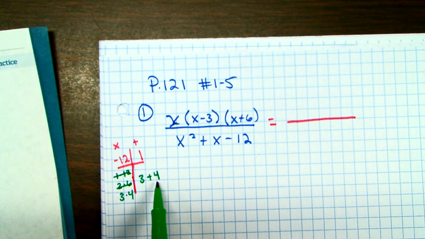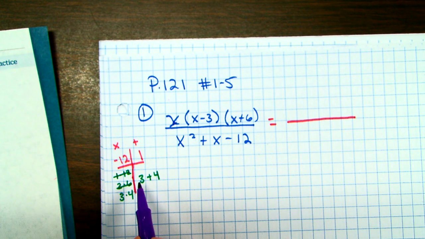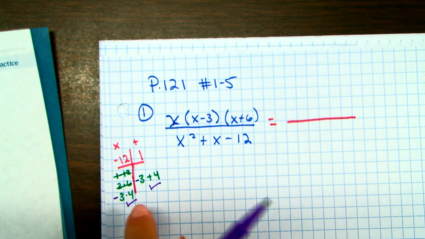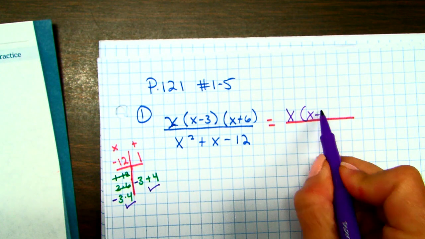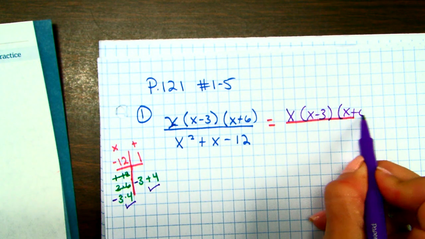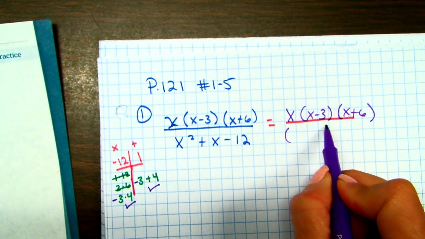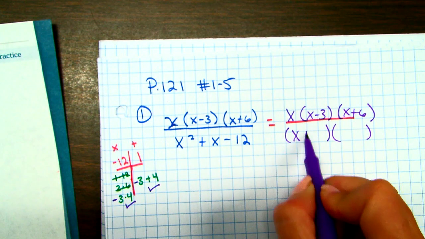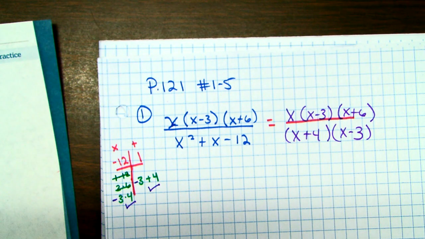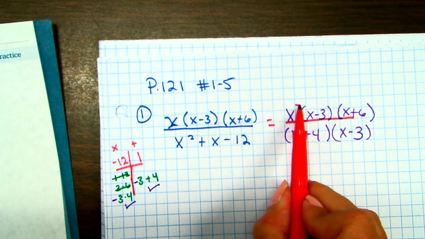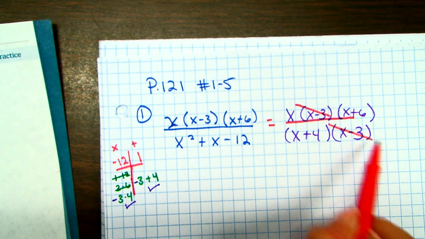Now, 3 plus 4 is certainly not 1, so we know we got to mess with the signs. The 3 would be negative. Good. Yep, negative 3 plus 4 gives me 1, and negative 3 times 4 gives me negative 12. Remember, what's written over here has to match exactly. So my numerator is done for me. Thank you very much. Denominator, we now have that. X plus 4 and x minus 3 in any order. And then find your identical twins and cancel them.